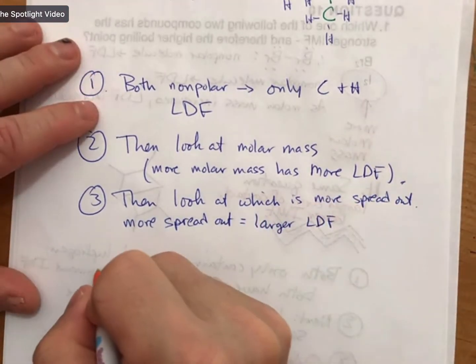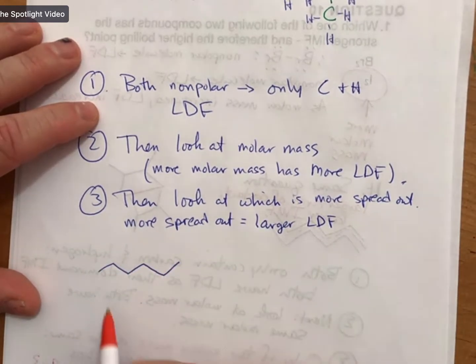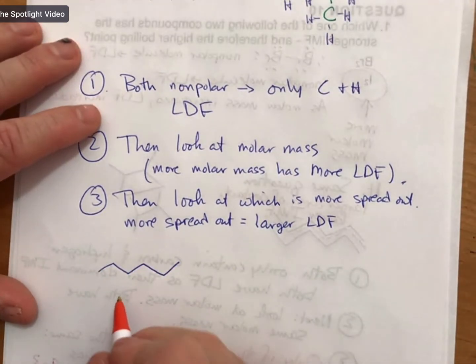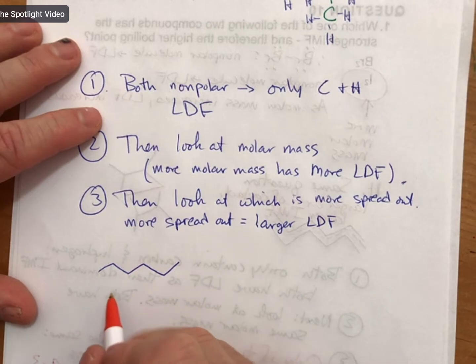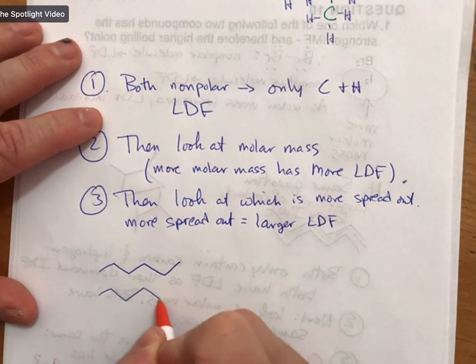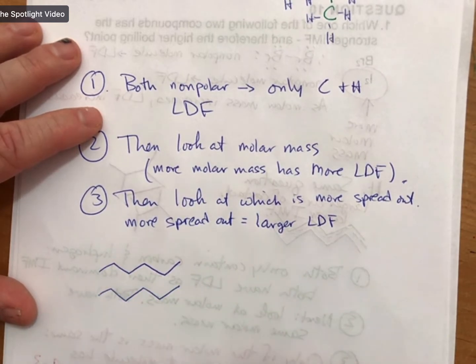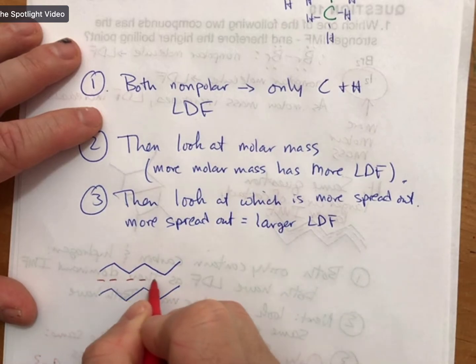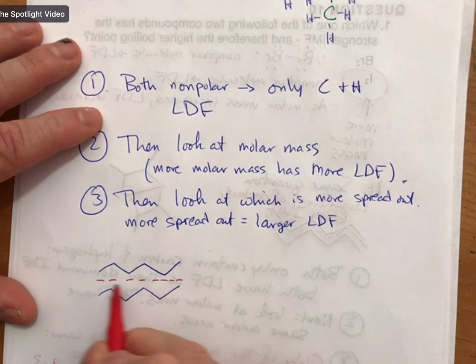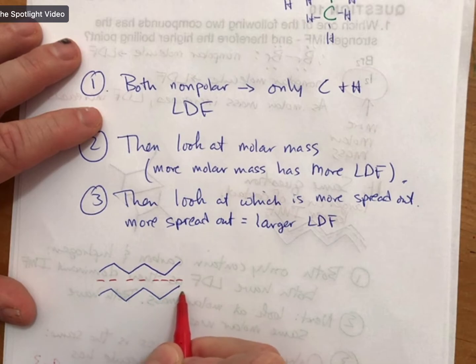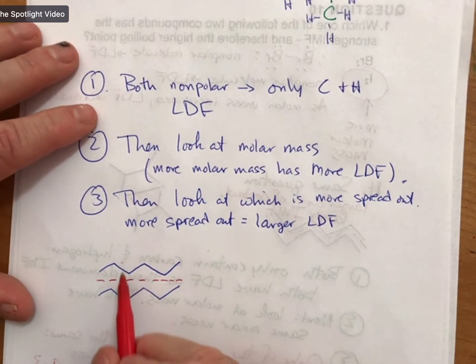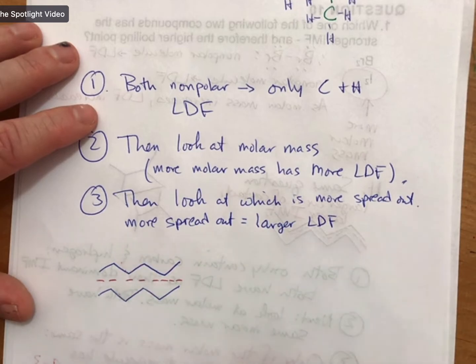And our picture of this is if I have 2 of these, and it doesn't matter how you draw them, but let's just draw it like this. And you look at the length of interaction or the surface area of interaction for this molecule with another molecule of the same, versus this one.